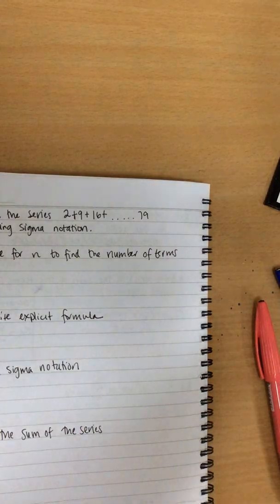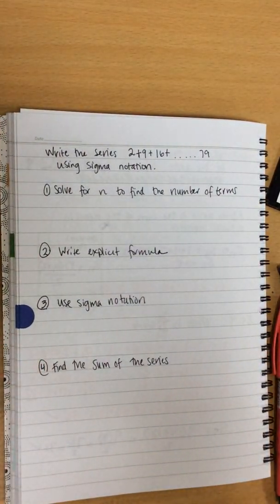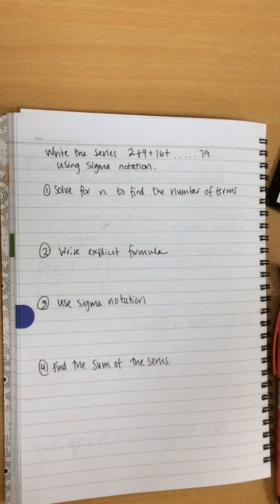Okay, last example. Let me move this over, sorry. It says write the series 2 plus 9 plus 16 plus ... all the way to 79 using sigma notation.